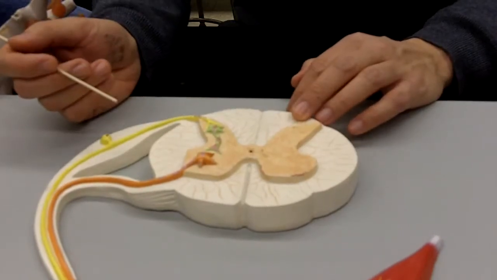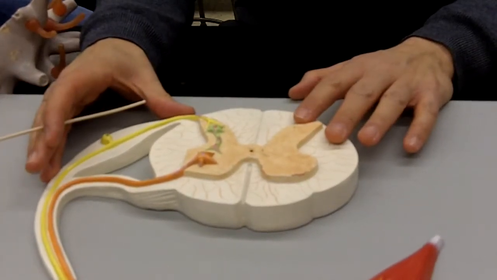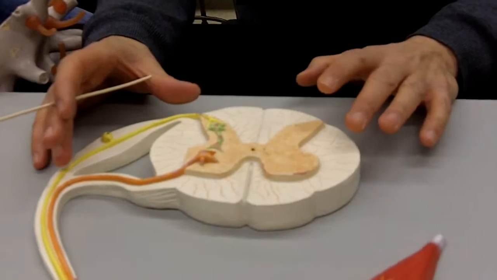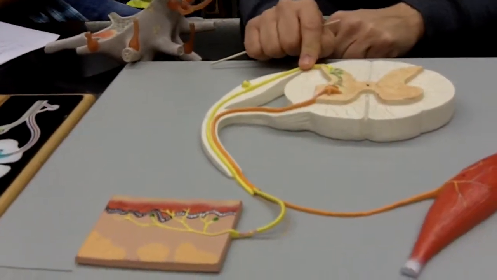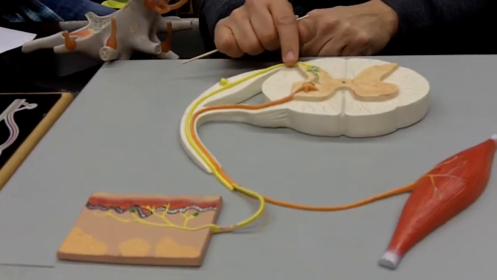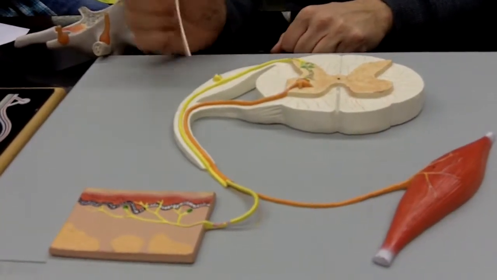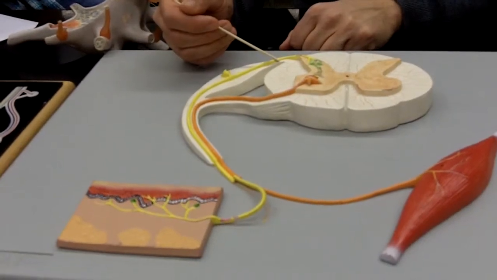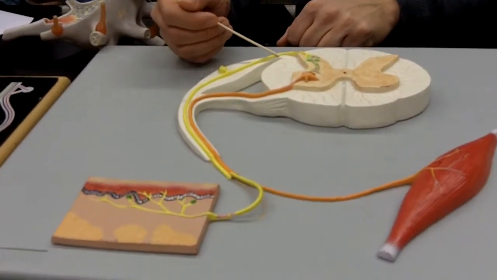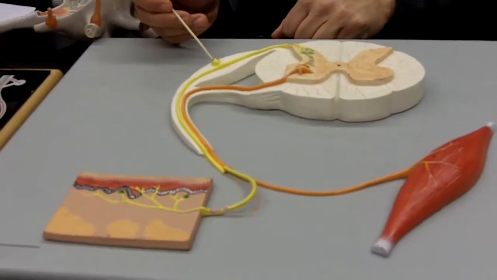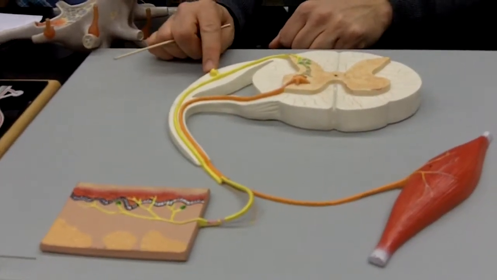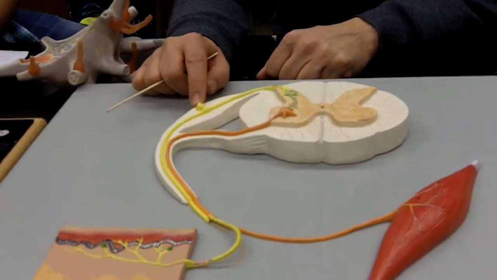Now, when we looked at this model before, we said that this was going to represent a sensory neuron, correct? We could also describe it as being afferent. Agreed? So what type of neuron is this in yellow? Is it multipolar or pseudo-unipolar? Pseudo-unipolar, very good. And you'll notice that this right here is going to be the cell body of that pseudo-unipolar neuron.